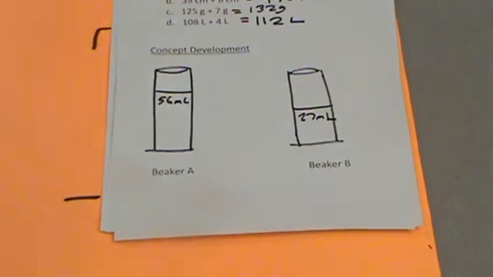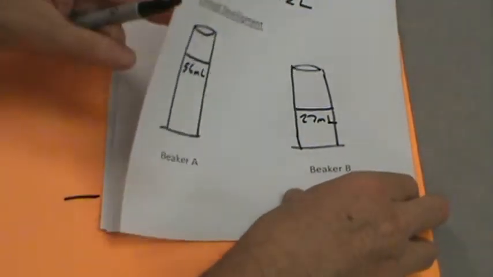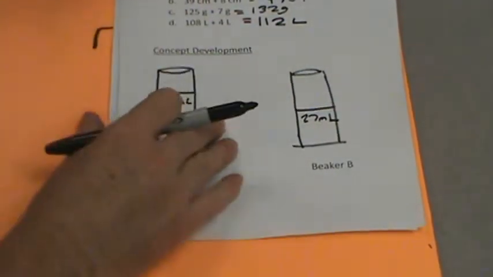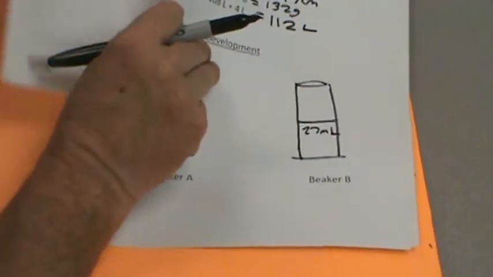All right. Our question is, how much water is in both beakers, okay? So let's think about that. What do we got to do? We just really have to add them, don't we? But I want to do a little more than just add them. I want to really thoroughly understand this.